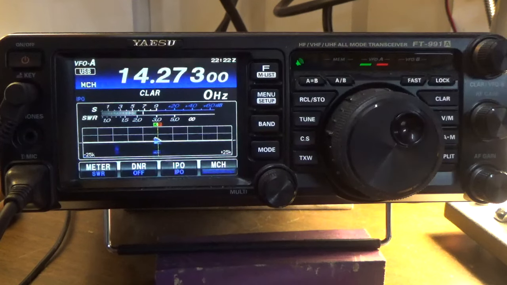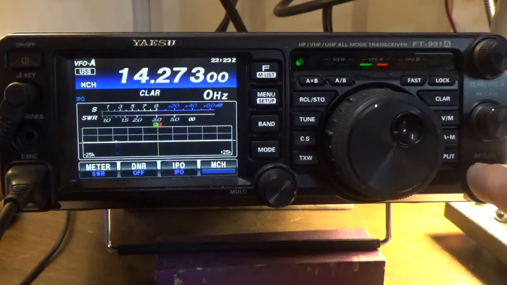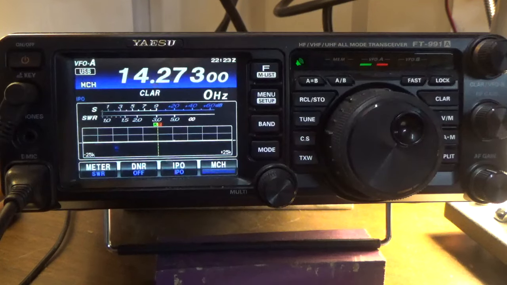All right, guys, we'll wrap it up. Try one more contact here real quick. Contest, Kilo Whiskey 8 November. Kilo 8 Whiskey November. We'll get a QRZ, we'll get a location on him. Let's try one more time real quick here.